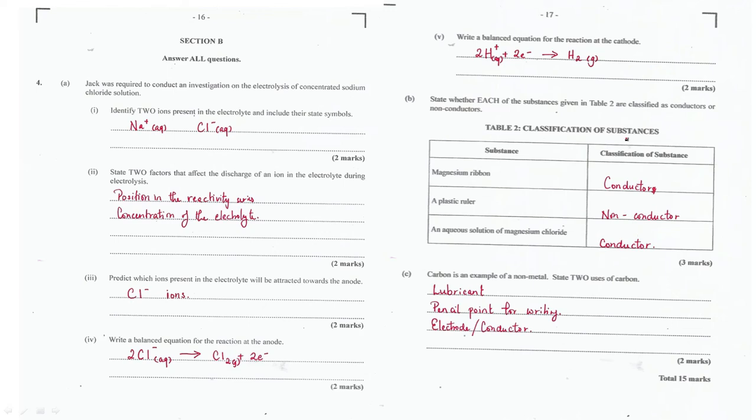All right, so we're finally on section B, and we're going to be doing question 4. This is not such a hard question, but it still appeared to be, especially if you haven't learned electrolysis or grasped it well. But let's go. It says, Jack was required to conduct an investigation on the electrolysis of concentrated sodium chloride solution. It says identify 2 ions present in the electrolyte and include their state symbols.